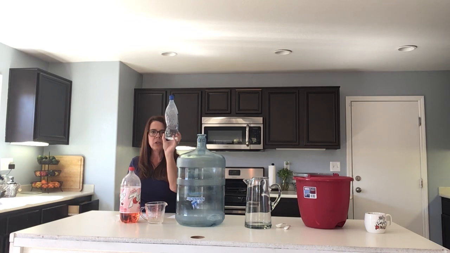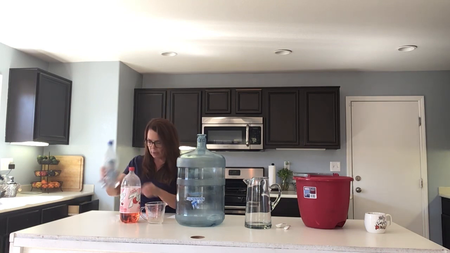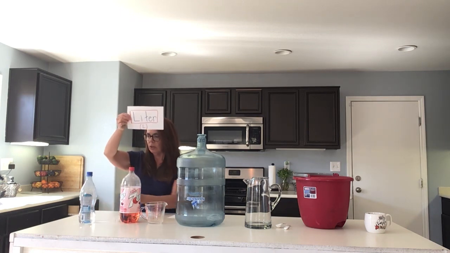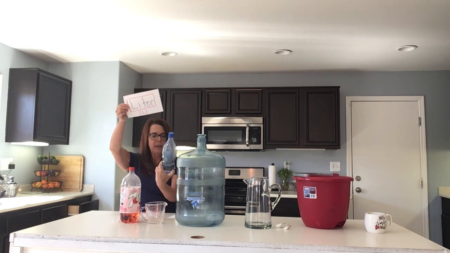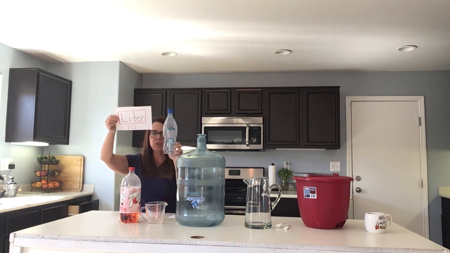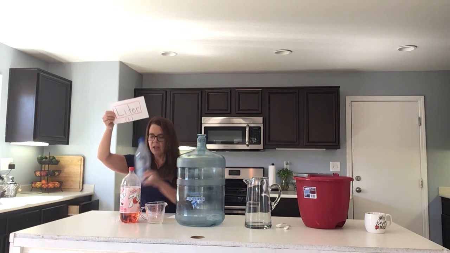All right? And my last thing is my water bottle. Would we use liters or milliliters to measure the capacity of this water bottle? Quiet drum roll, please. We would use liters. And I think this bottle is about 1.5 liters. So 1.5 liters.